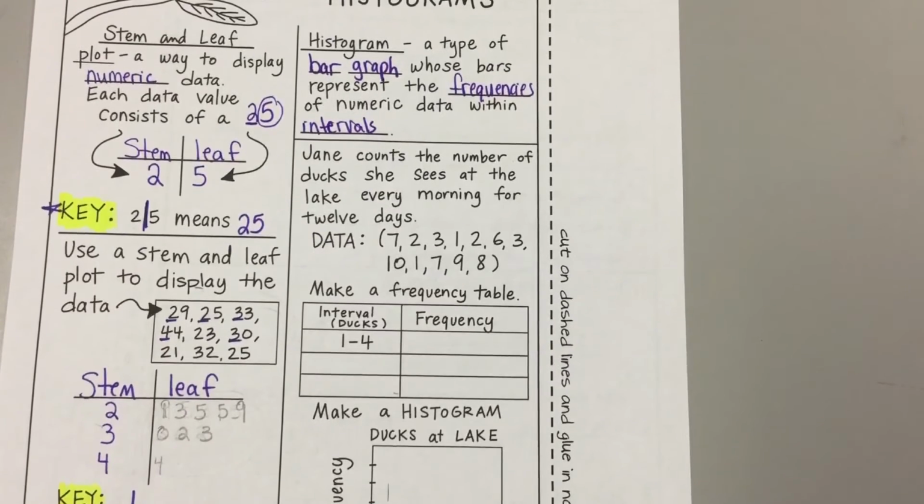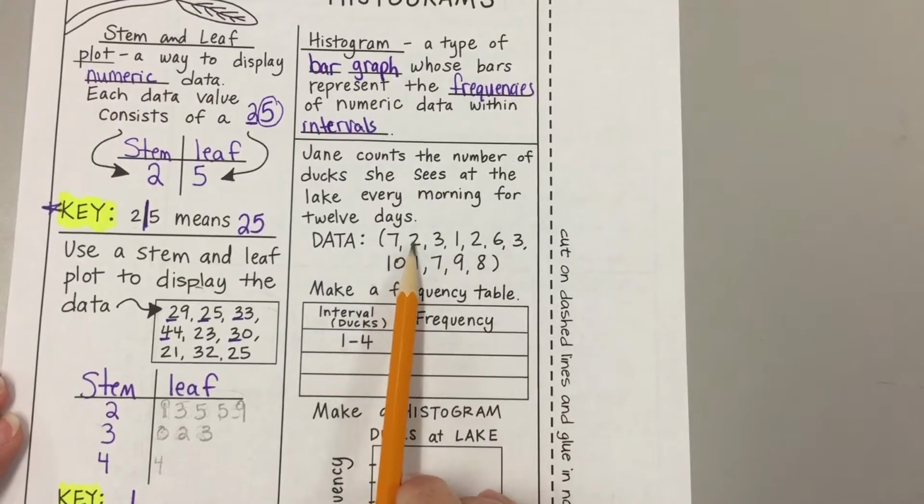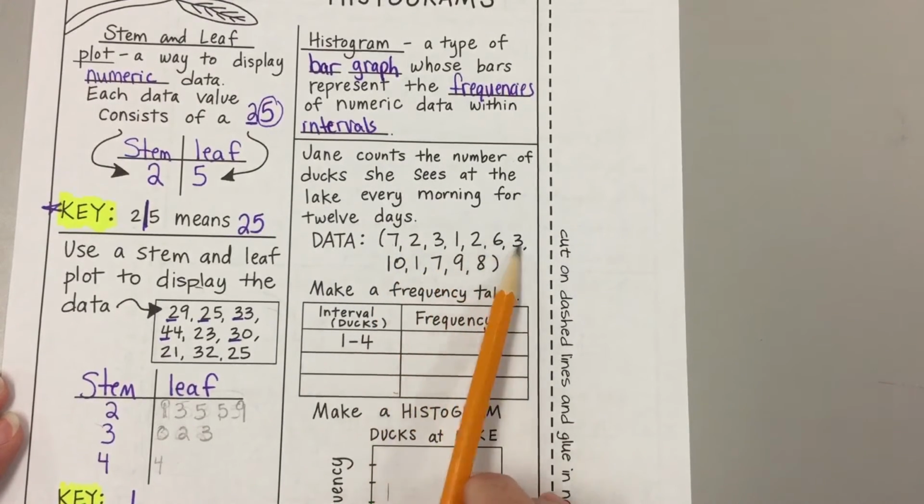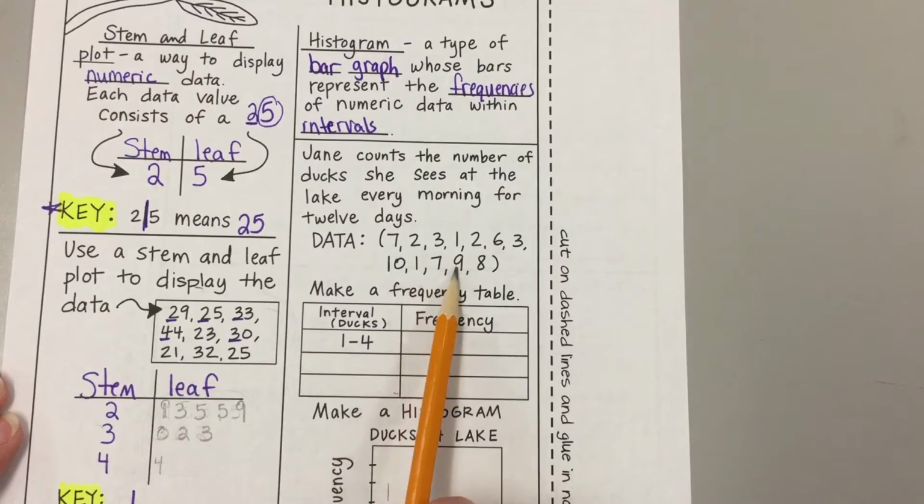All right, so here I got a little example. Jane counts the number of ducks she sees at the lake every morning for 12 days. So she's seen 7, 2, 3, 1, 2, 6, 3, 10, 1, 7, 9, 8.